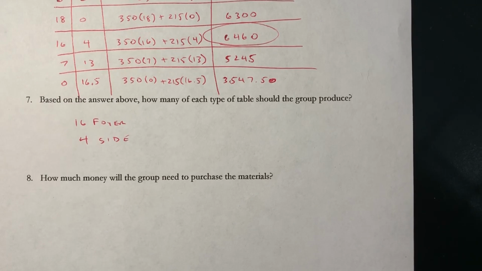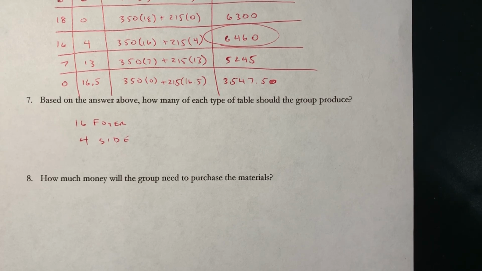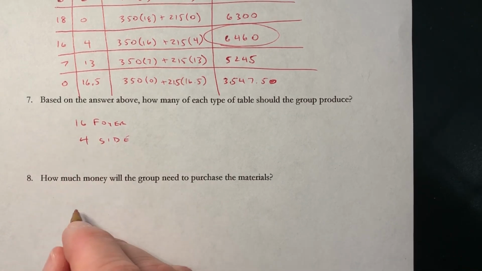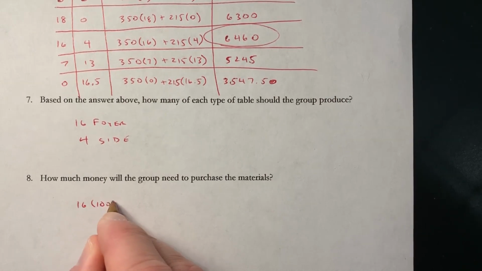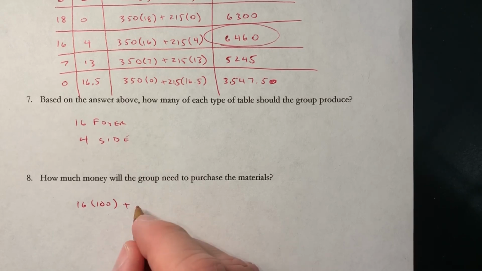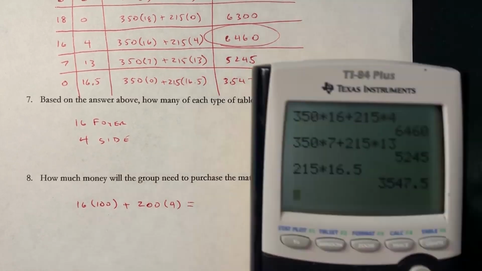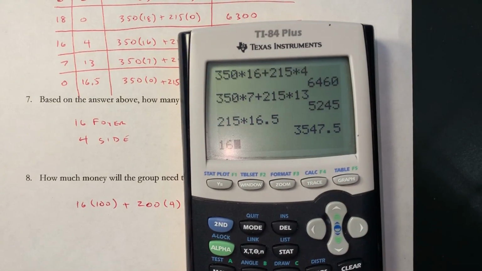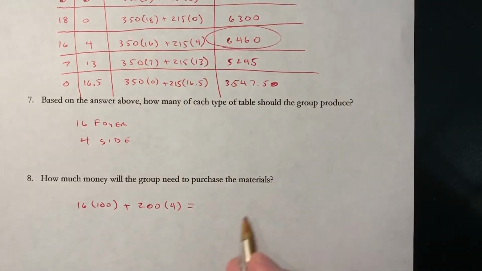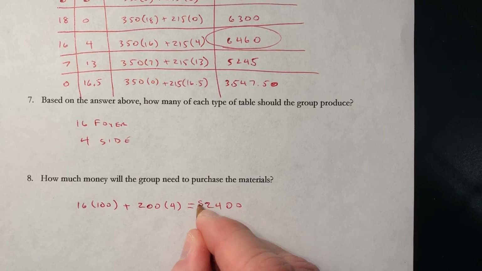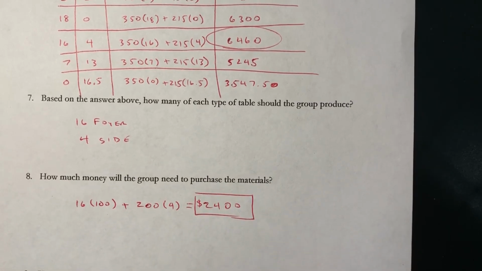So we may remember from page 1 that it costs $100 in materials for every foyer table and $200 for materials for every side table. So that's 16 times 100 plus 200 times 4. So that's $2,400. That's how much it's going to cost to purchase their materials.